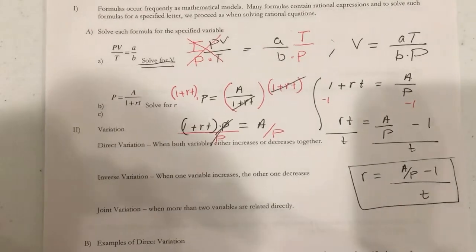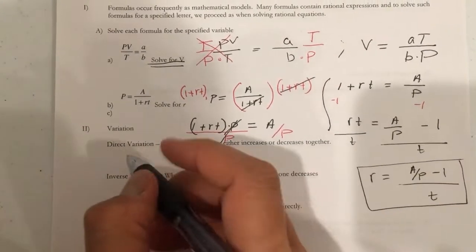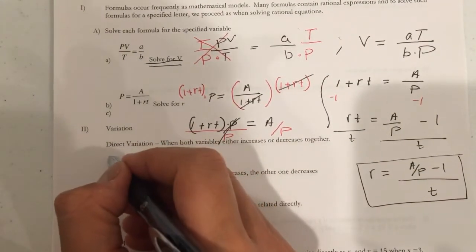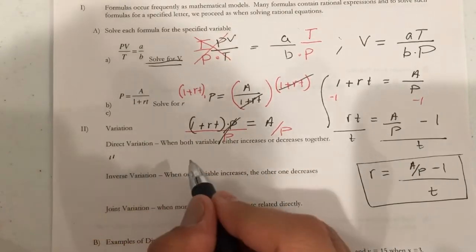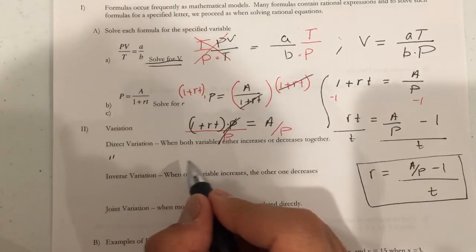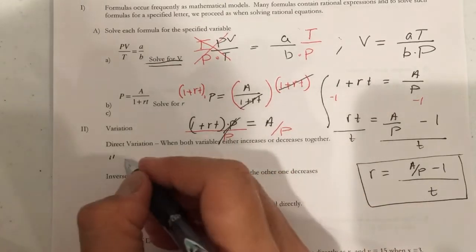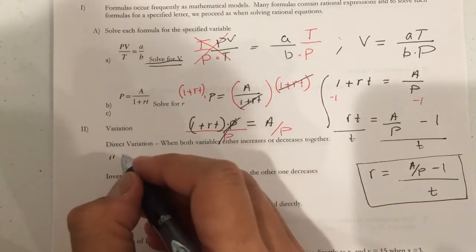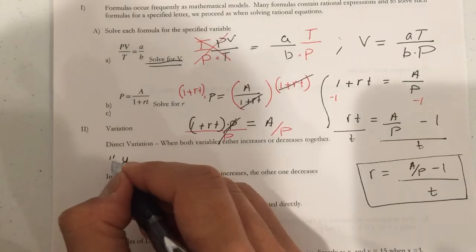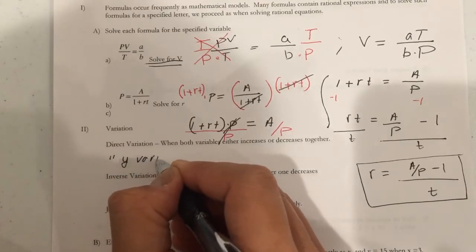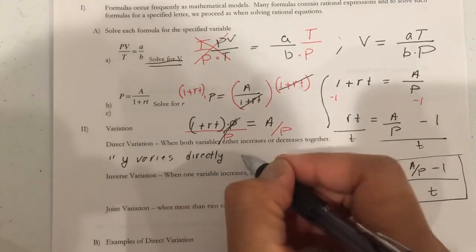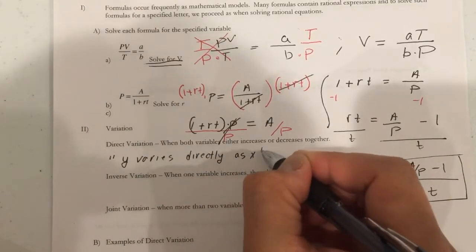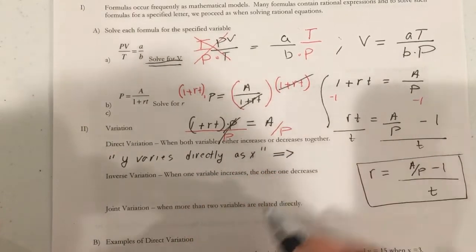We usually write direct variations like this. A lot of times when you look at a problem, it's going to tell you that object A varies directly with object B. So let me give you an example. If you see, for example, Y varies directly as X, this is what we mean mathematically.